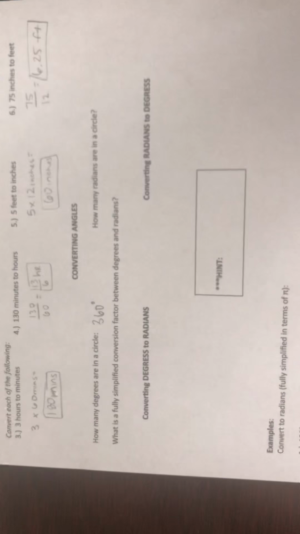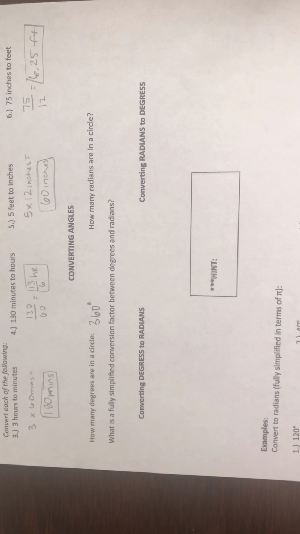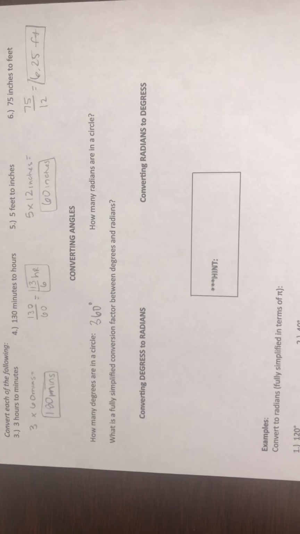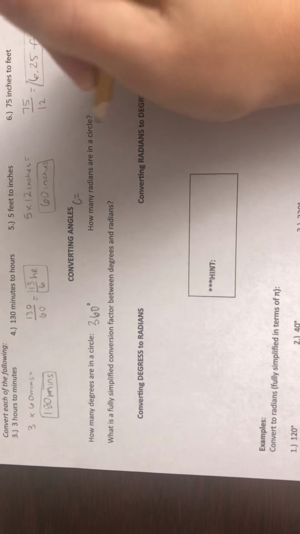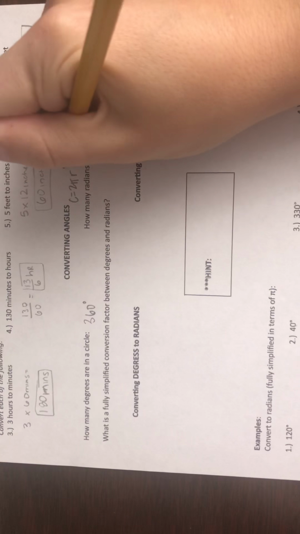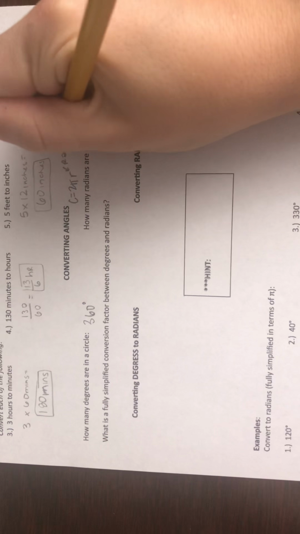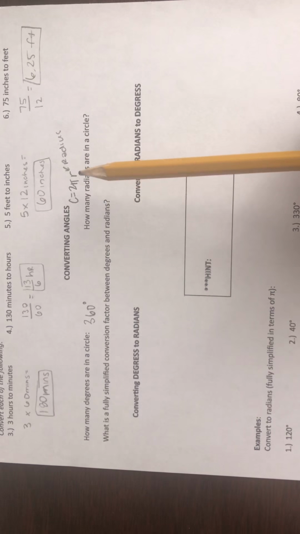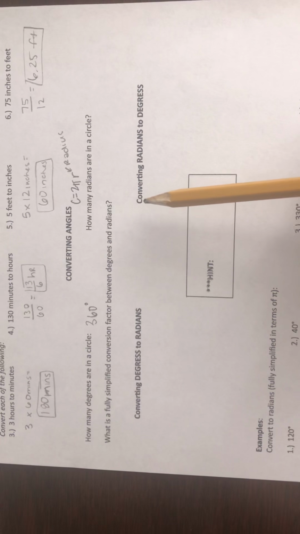How many radians are in a circle? Believe it or not, you kind of know the answer to this question, even if you've never heard of a radian before. Because if you can recall from geometry class, the circumference of a circle, all the way around, is 2 pi r, r standing for radius. What it's saying is there's 2 pi radiuses around the circle.